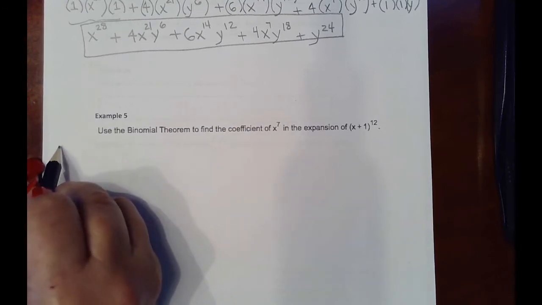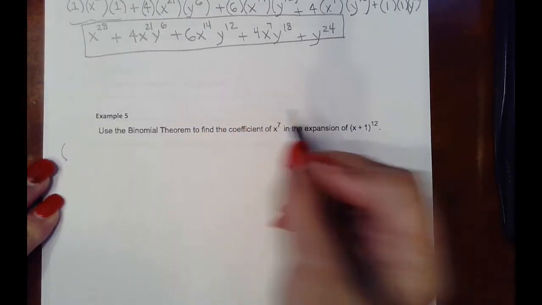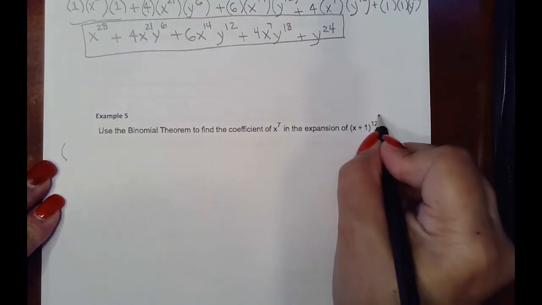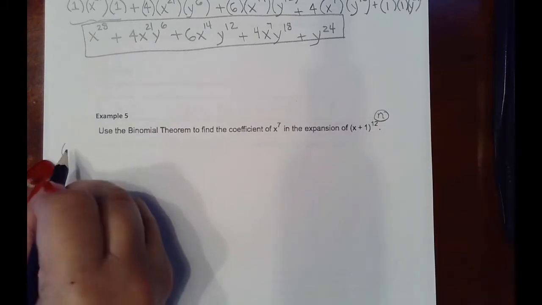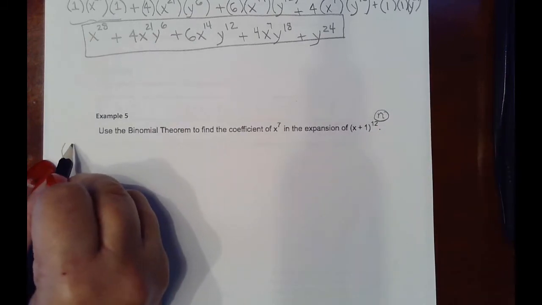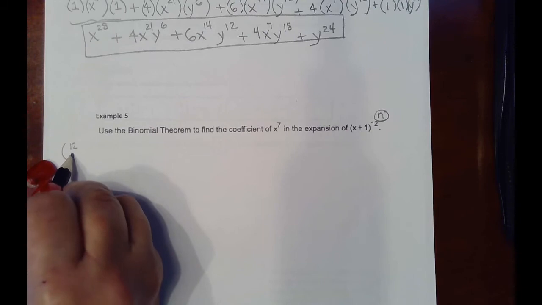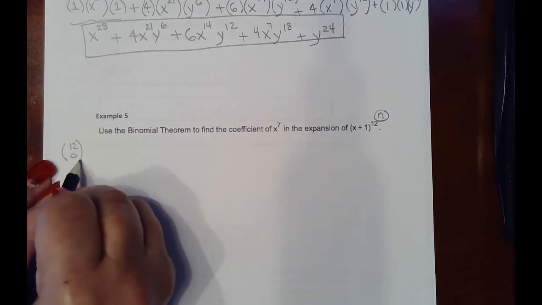Okay, we're starting off with the n value, which is this. That's your n value right there. So it's 12 as our first coefficient over 0.